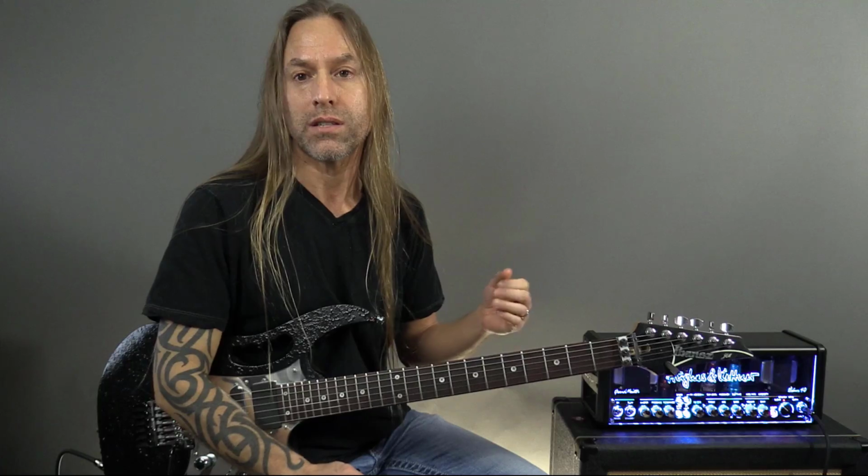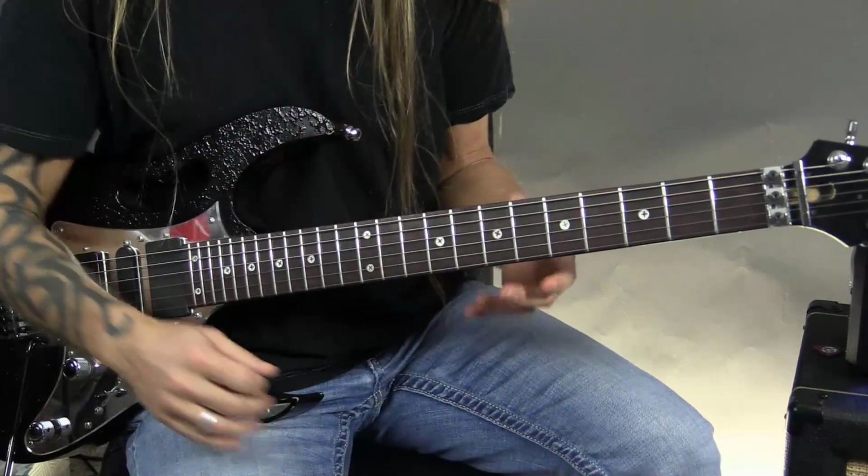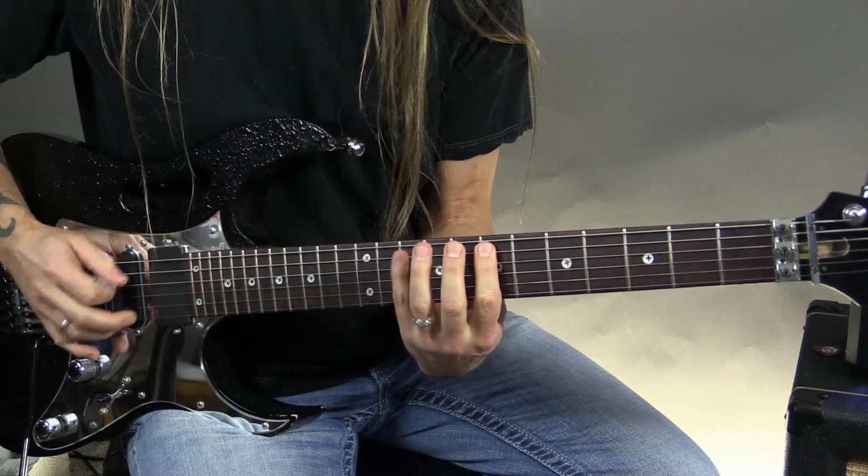So let's do some logical expansions of this, and then we'll get into some different sorts of things. We're going to look at both major and minor, but let's start with minor here. So we've got our minor pentatonic.